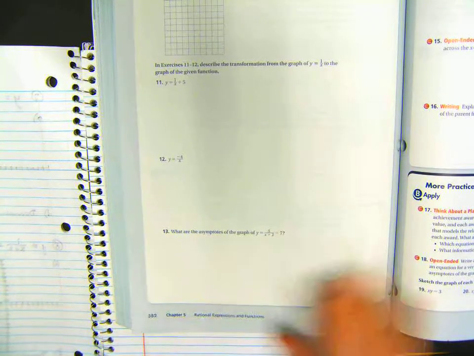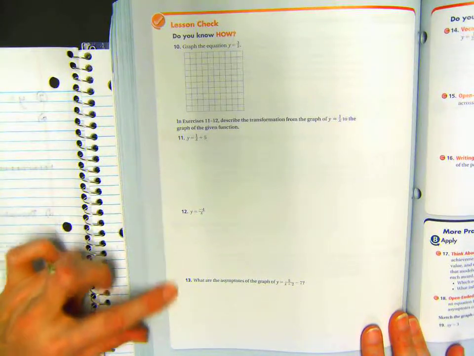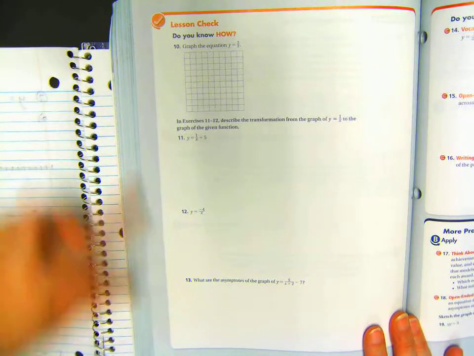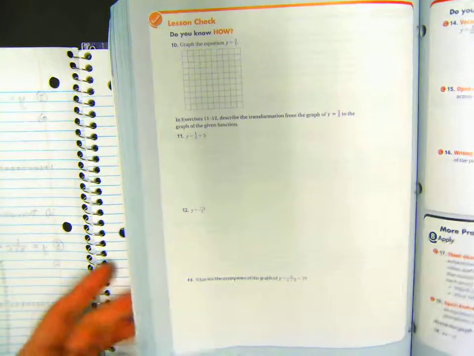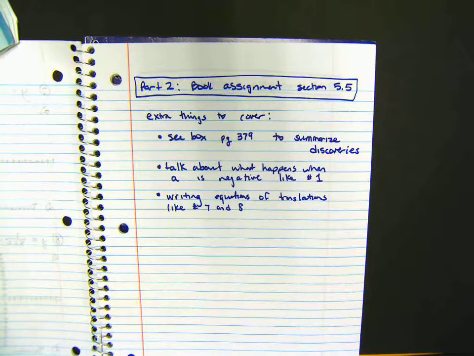Numbers 10, 11, 12, and 13 pretty much are just summary questions like that, so not too hard at all. If you had a block day, you could do all of that, let them work on that in class, and then send them home with the worksheet part.